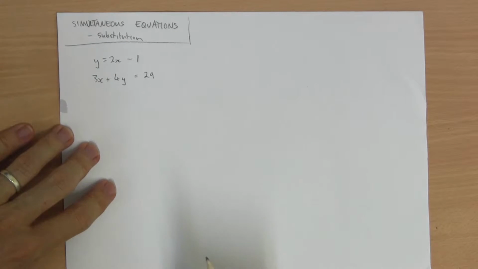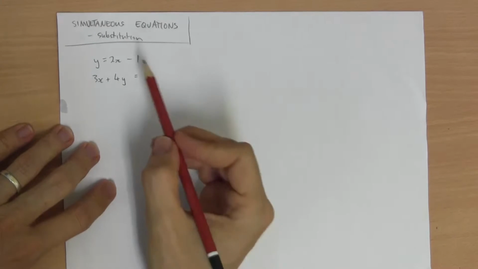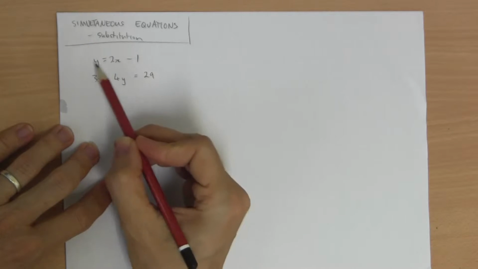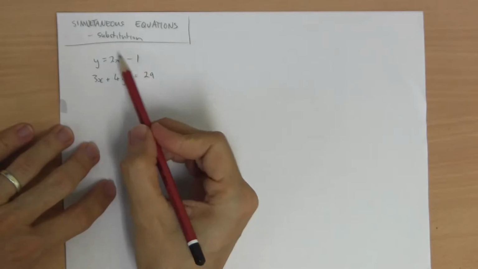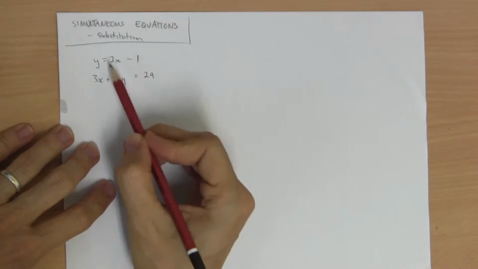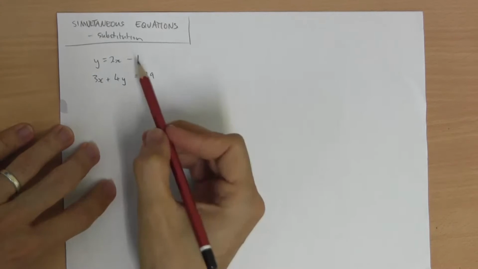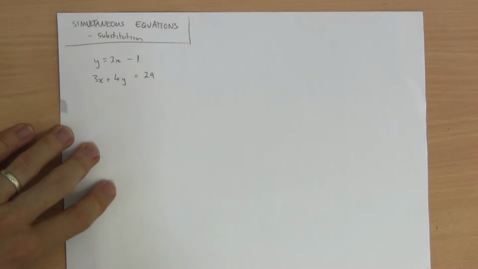Now, substitution is what you should do if you have one of the equations that says y equals or x equals, in other words, has an expression already for one of the variables. If you have this, think substitution. Let me show you what to do.